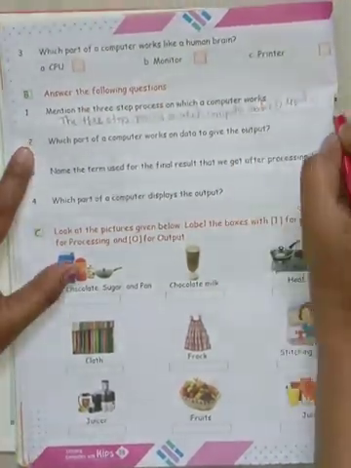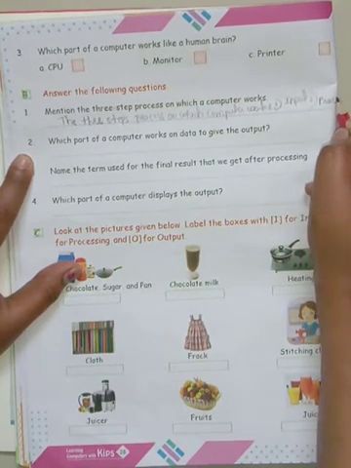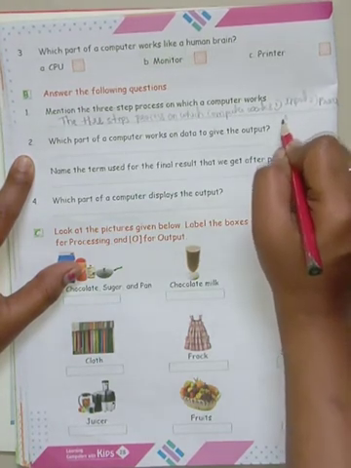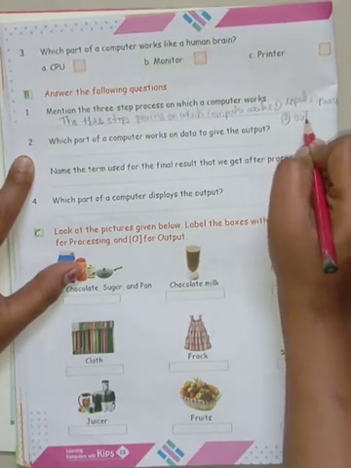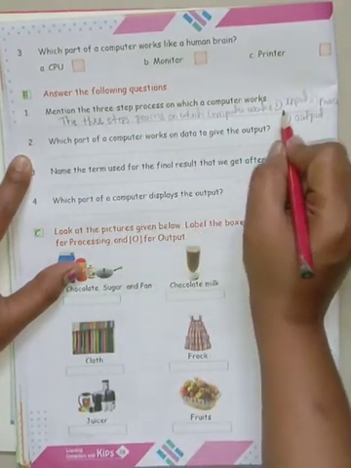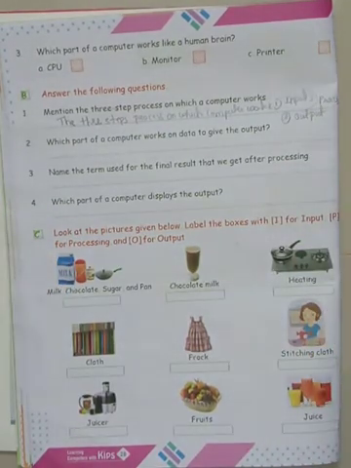You all can write here, process, PROCESS, and third one is output. If it is not fitting into the line, only write the answer, that is input, process and output.